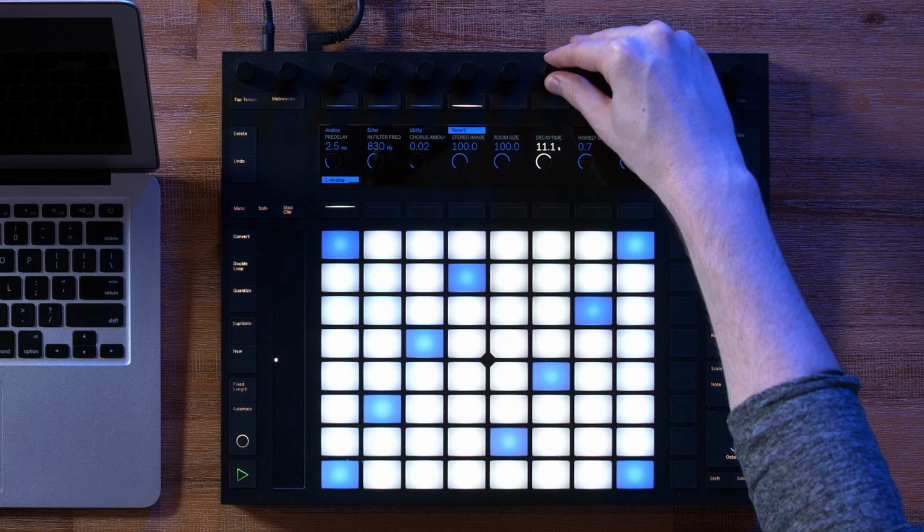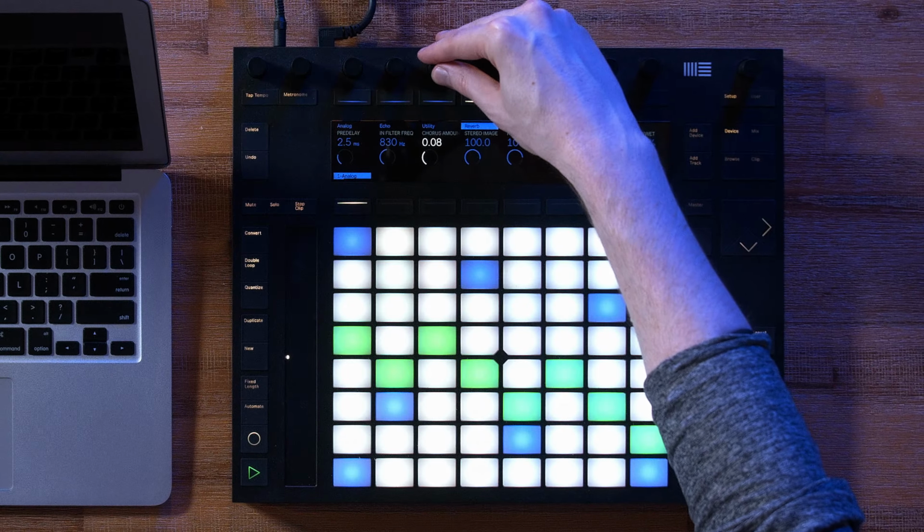I'm going to turn the decay time way up. Oh, now we're getting somewhere. Now it's starting to sound like dub techno. And we can do a few other little things here to add some character. Like we can add some chorus to the reverb tail, which is nice.